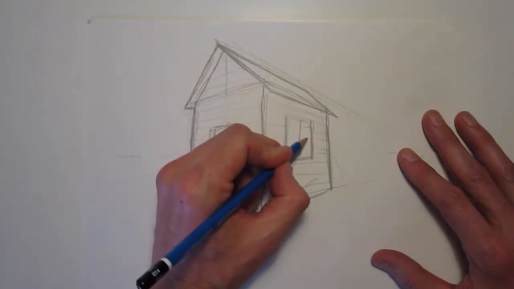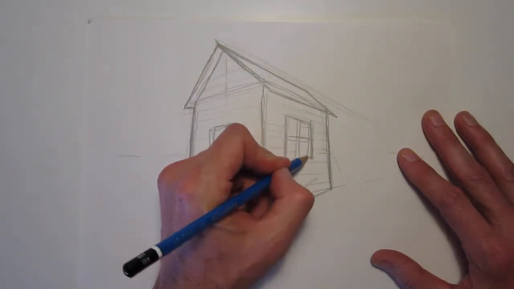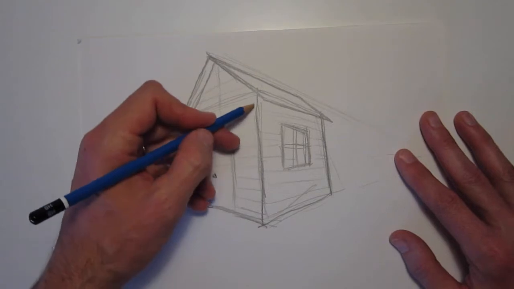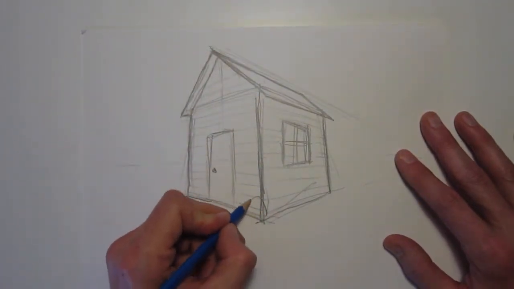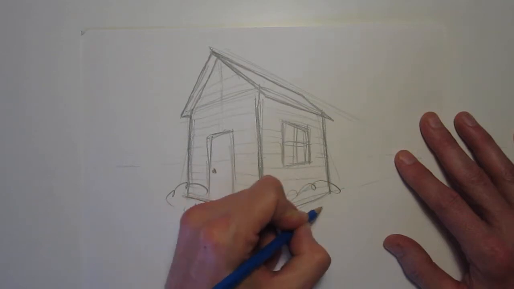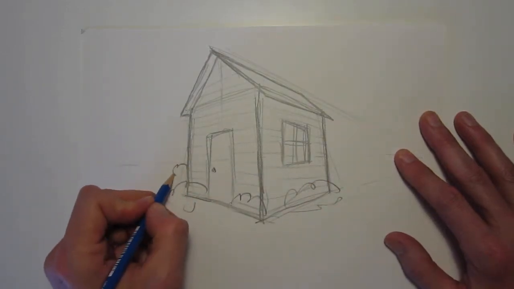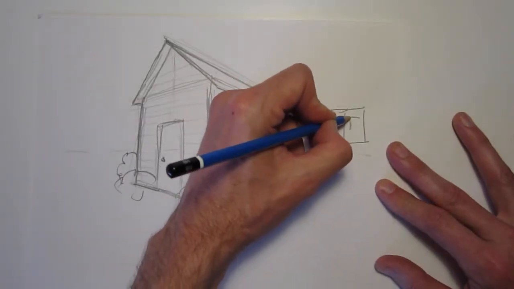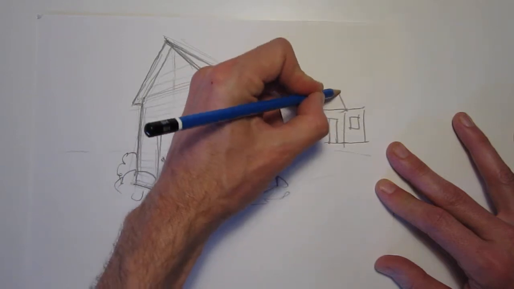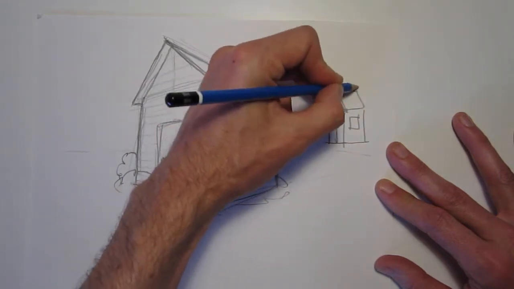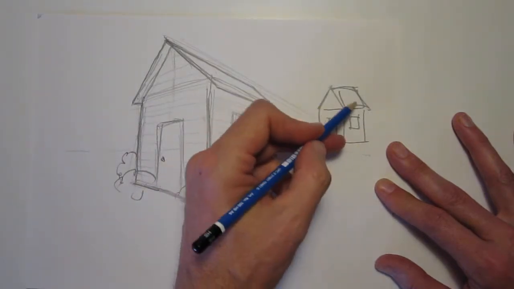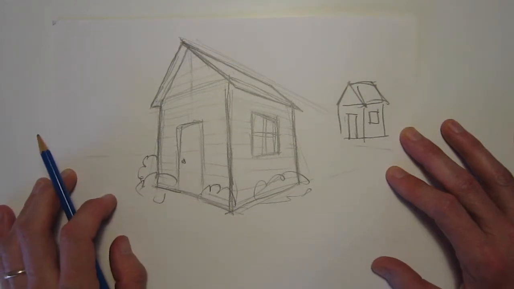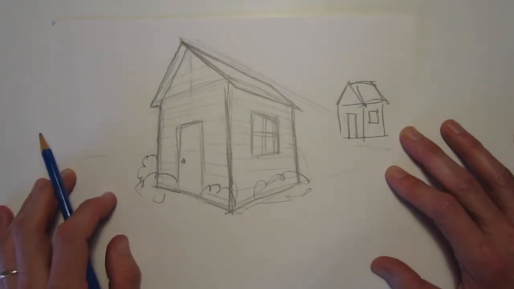And with cartooning, once again, it's really forgiving. Doesn't have to be completely realistic, but giving it these basic perspective elements makes it feel that much more real than just this. See everything in parallel, see how flat that is compared to this? So that is the basic concepts of perspective on a rectangular shape.